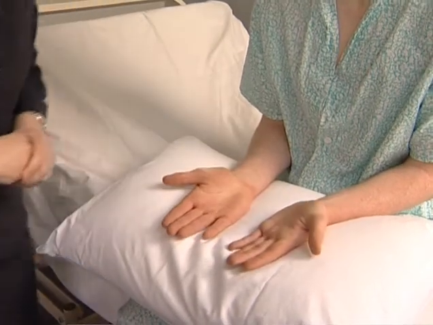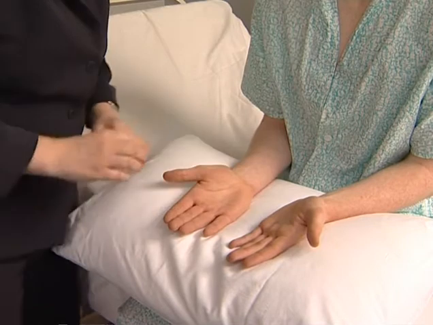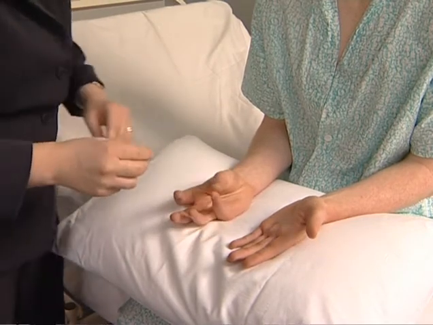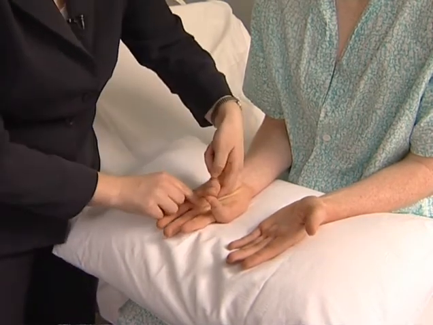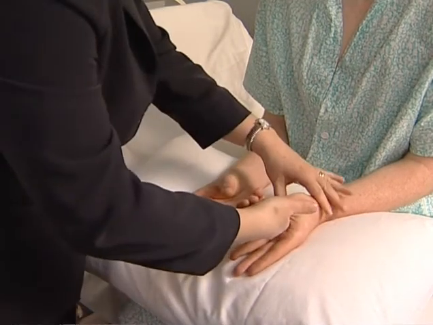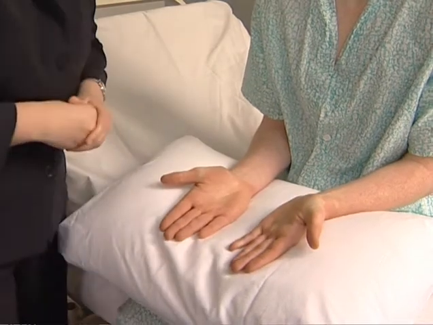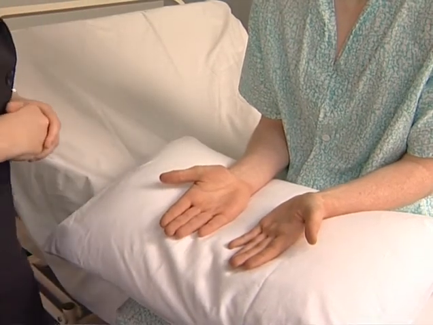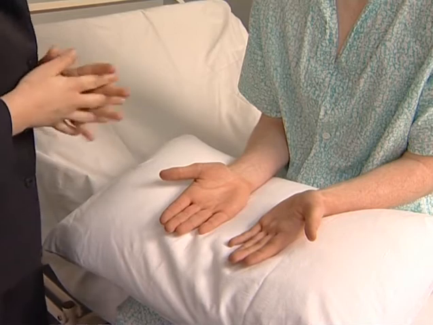Good. Now opposition. This time I'd like you to touch your little finger with your thumb. Push it, that's right, and don't let me pull it away. Look for limitation of these movements or signs of discomfort caused by them. Very good. Next, test metacarpophalangeal and interphalangeal movements.